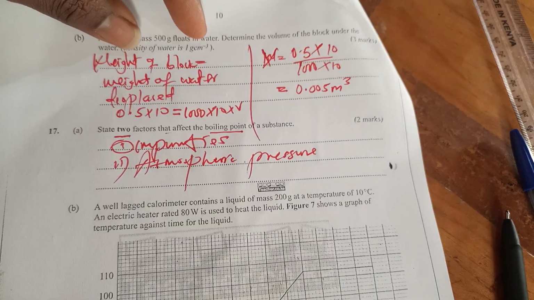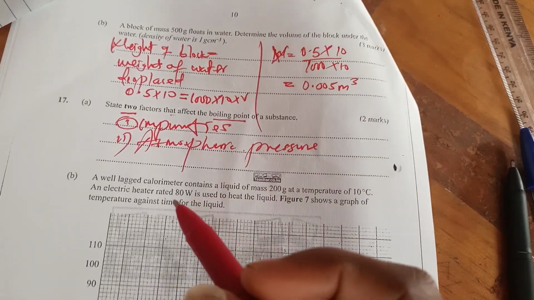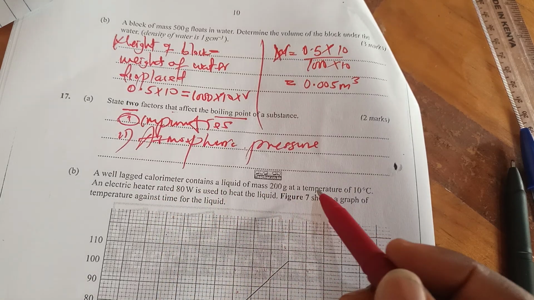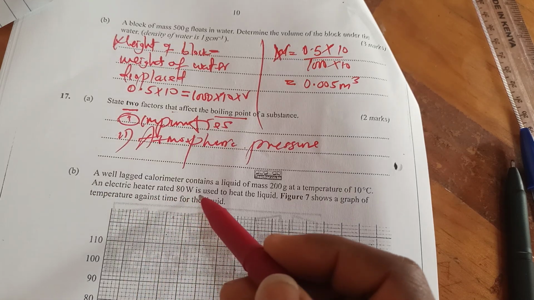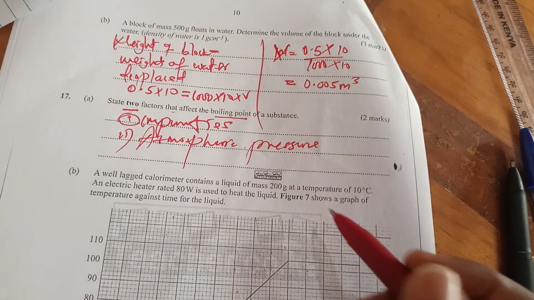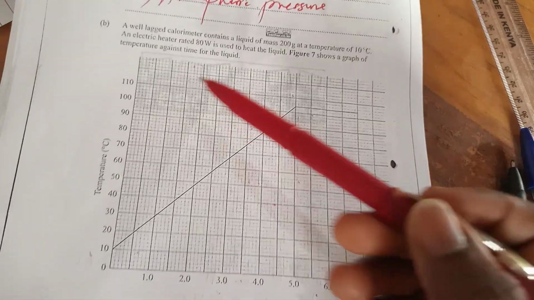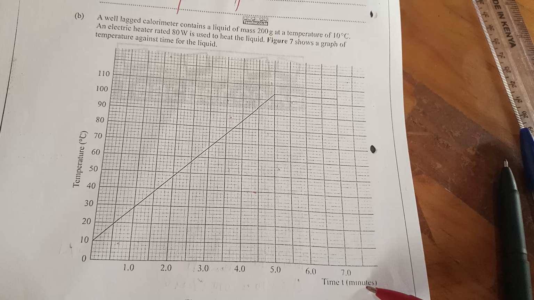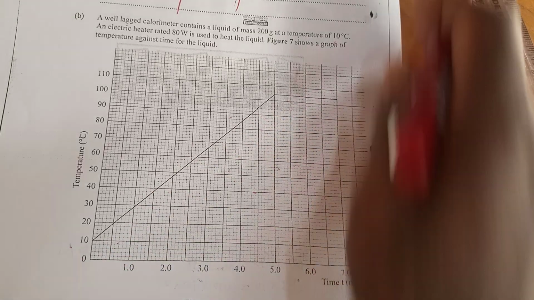Number 17b. A well-lagged calorimeter contains a liquid of mass 200 grams at a temperature of 10 degrees centigrade. An electric heater rated 80 watts is used to heat the liquid. The figure below shows a graph of temperature against time for the liquid. So this is a graph of temperature in degrees centigrade against time in minutes for the heating process.